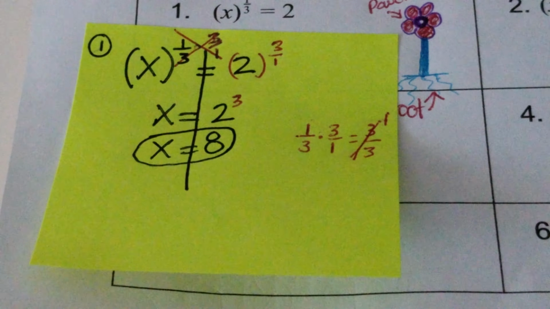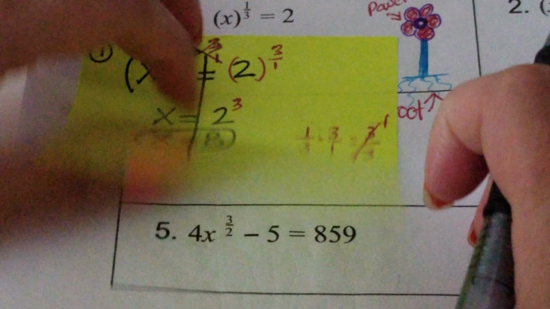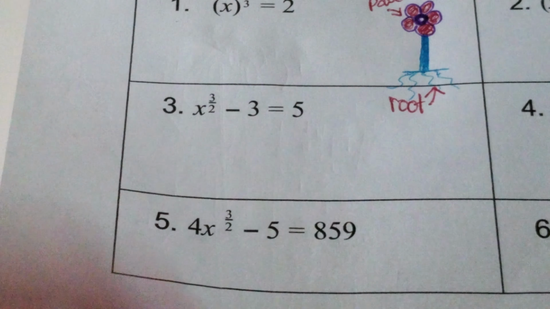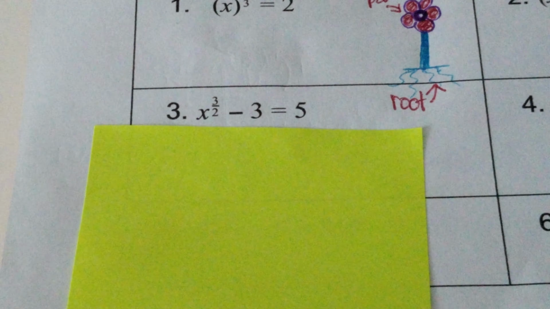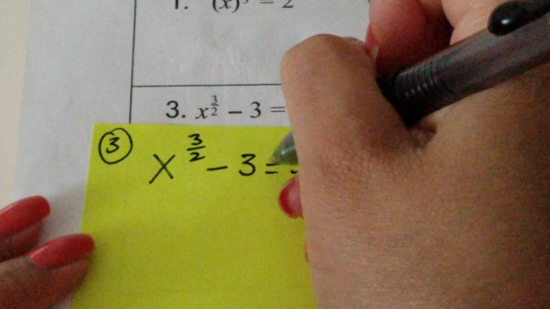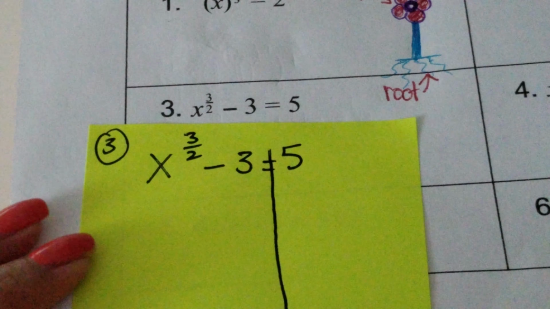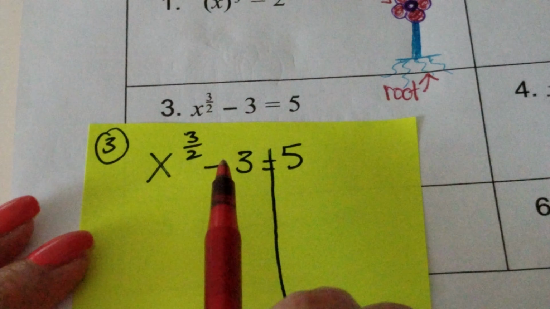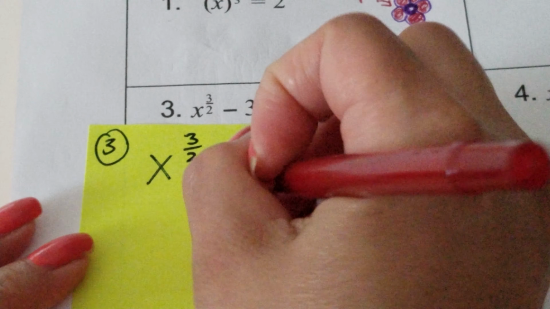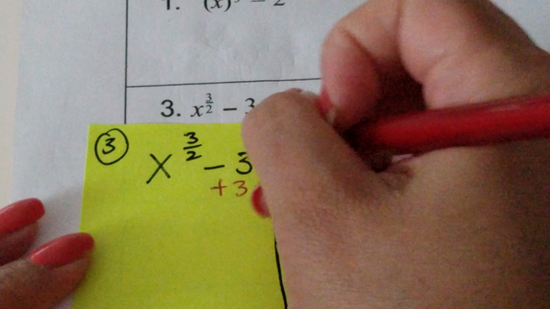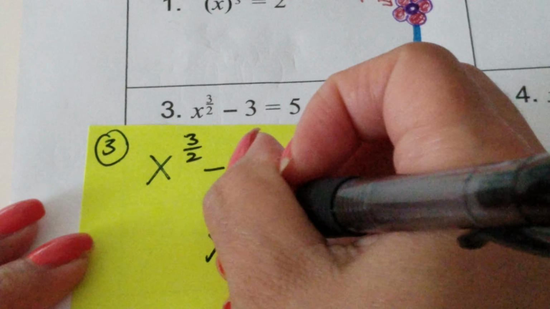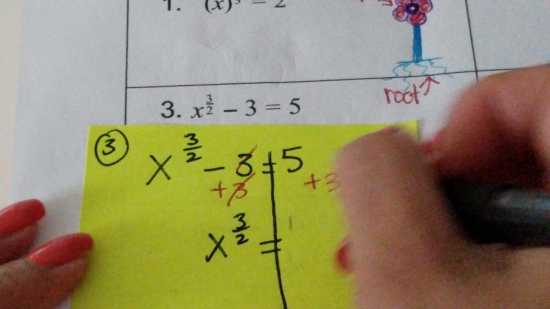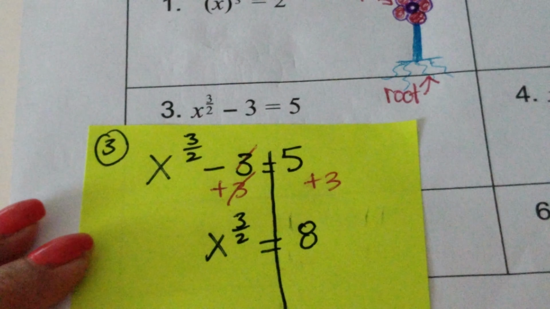Okay? So now number 3. I'm going to write it right here again. Let me pause this. Let me drop the line right here. On number 3, the first step would be what? Getting rid of this 3. So add the 3 on both sides. This will go away, and now we get x to the 3/2 equals 8 on this side, right? 5 plus 3 is 8.